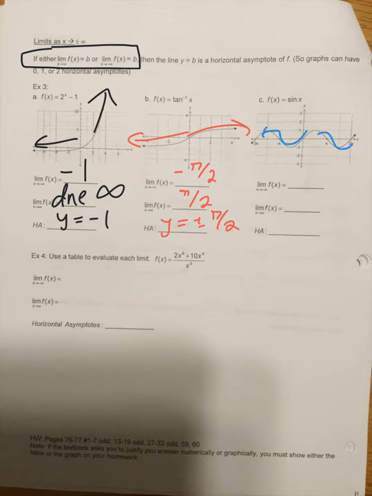The sine function, moving up and down forever in both directions. The limit does not approach a single value. It does not go up forever or down forever. So the limit as we approach negative infinity is DNE. As we approach positive infinity, also DNE. No horizontal asymptotes.